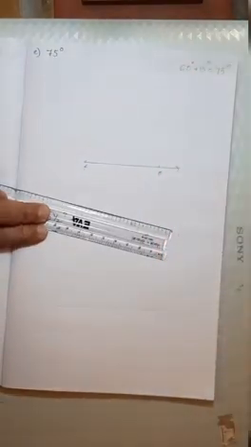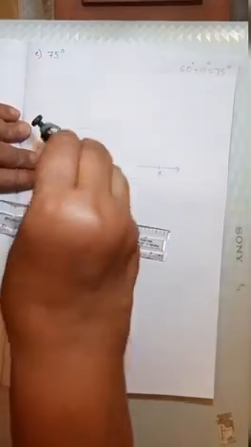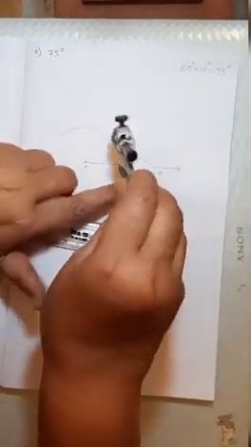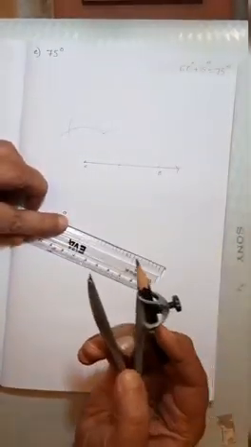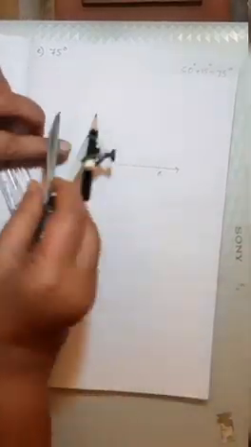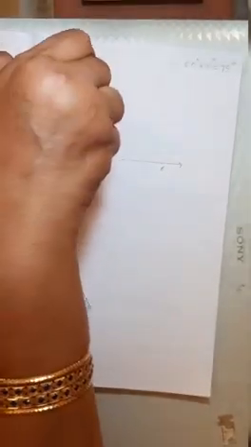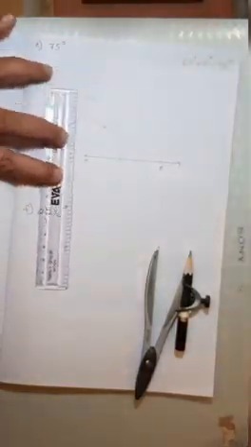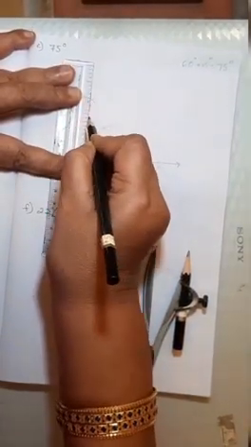So we take our compass with any radius from point P or the vertex. We will be drawing an arc, from here again we cut 60 degrees and from here we cut 120 degrees. Then we have to find a bisector of this. Little more than half. We have to draw an arc. From here we have to cut the former arc. We get 90 degrees. This is 90 degrees.